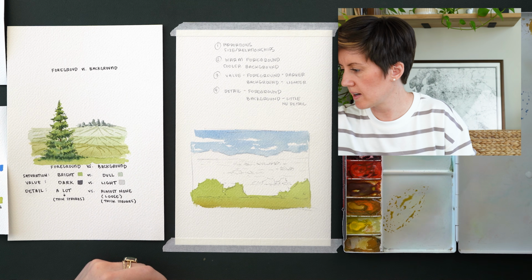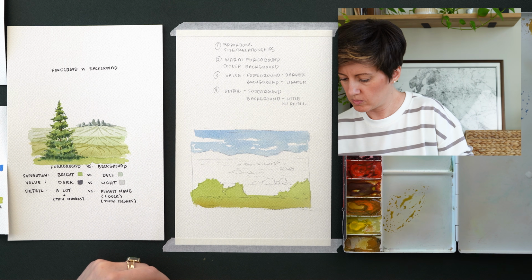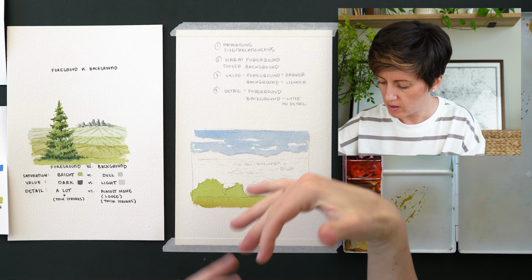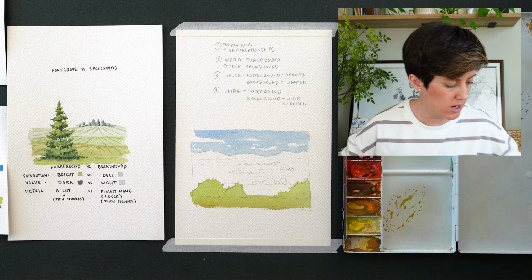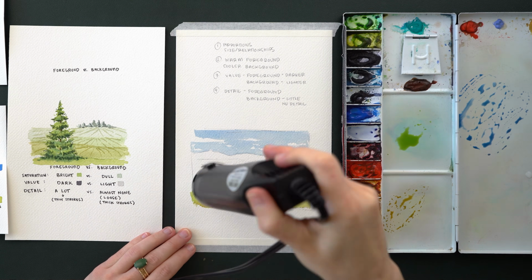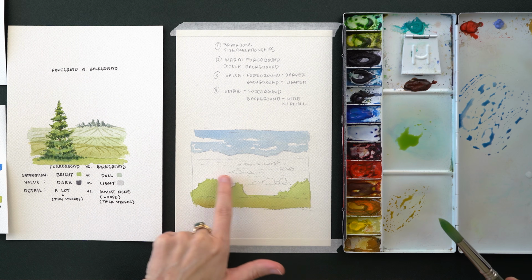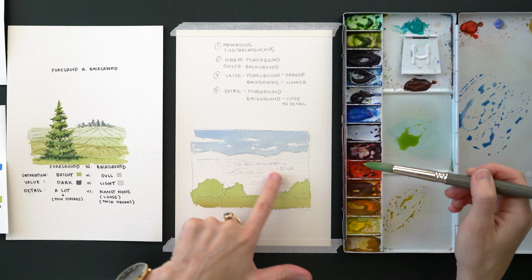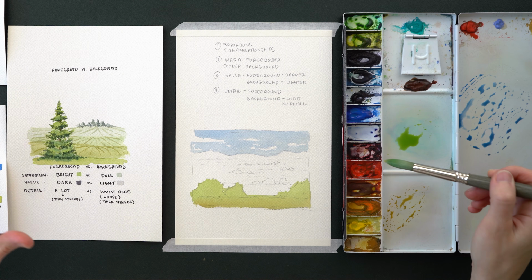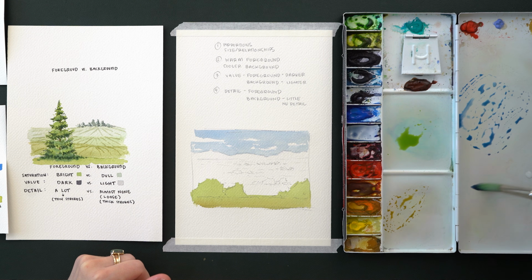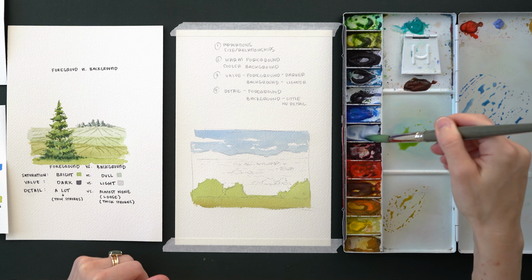Okay, we've got a sky in there, and I'm just going to dry this real fast so that then we can put in that middle ground and background, and you can see how I'm gonna change the coloring on it. So as I get into this background, the background with the bushes back in there, I'm gonna make sure to have some ultramarine blue. And so I'm gonna add some ultramarine blue.